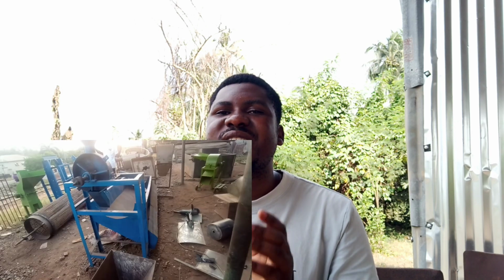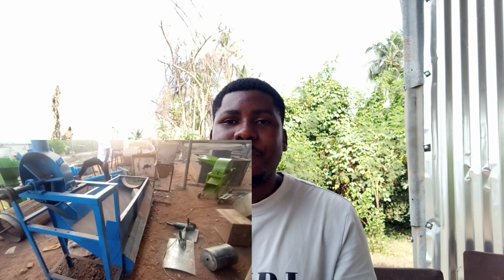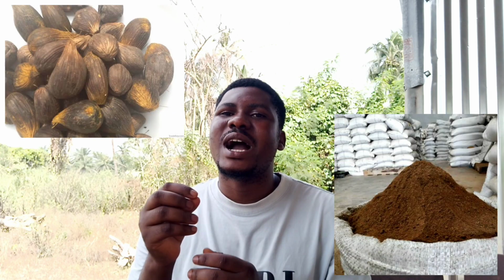And also, a type of machine that is still necessary for your farm as well is what we call the cracker machine. Like this particular machine showing right there, it's called the cracker machine. And what's the work of this cracker machine? It will help you to crack your palm kernel. You understand? It will help you to crack your palm kernel. It will crack the palm kernel and also bring out the seed.